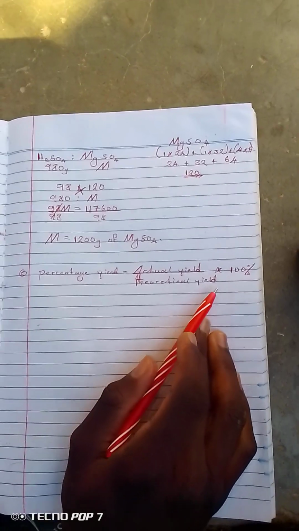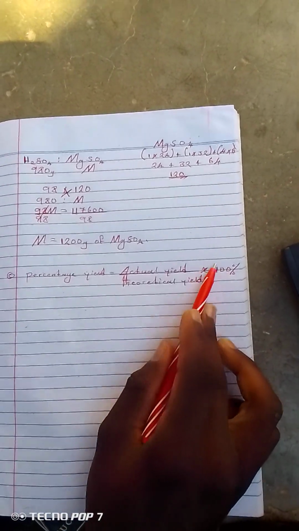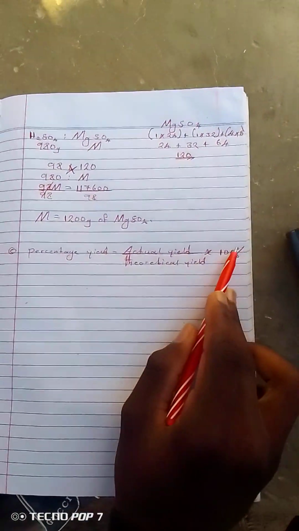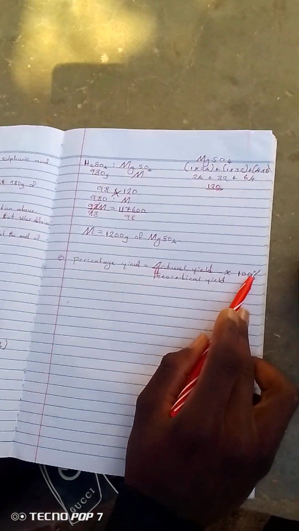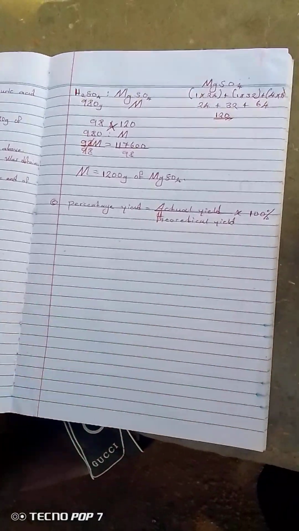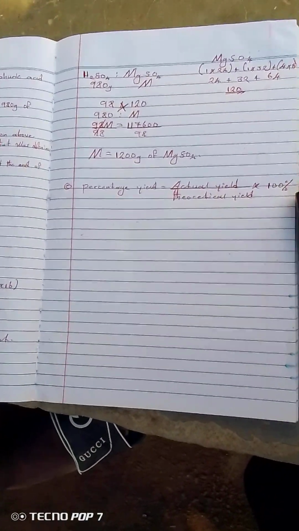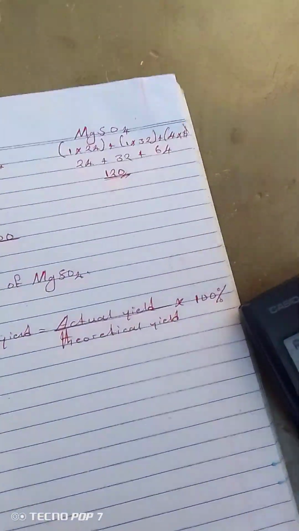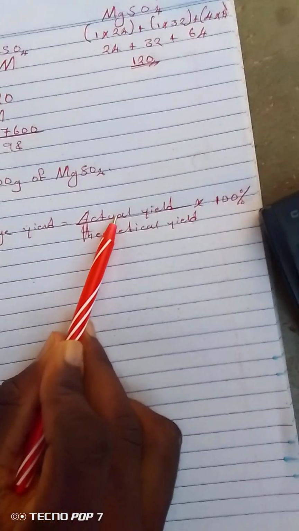Well, some of you are probably asking where this 100% is coming from. This 100% is coming from the percent sign that we have here. So that percentage simply means 100. So in our question, they're saying 1,080 grams of magnesium sulfate. So this 1,080 is our actual yield.